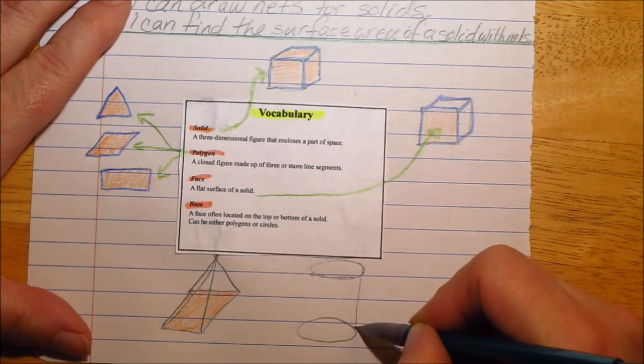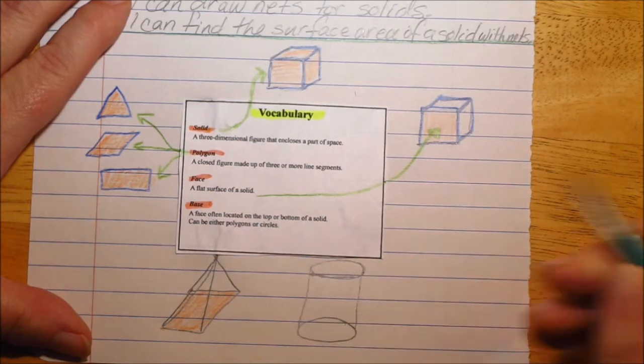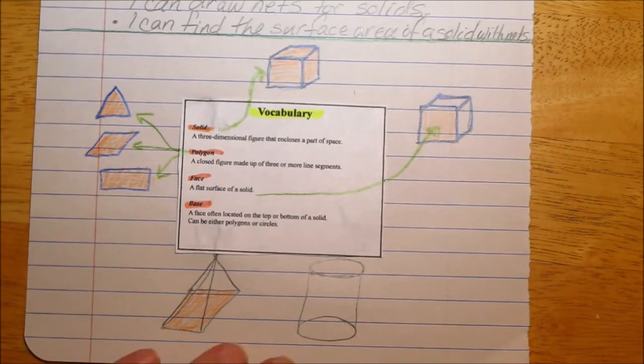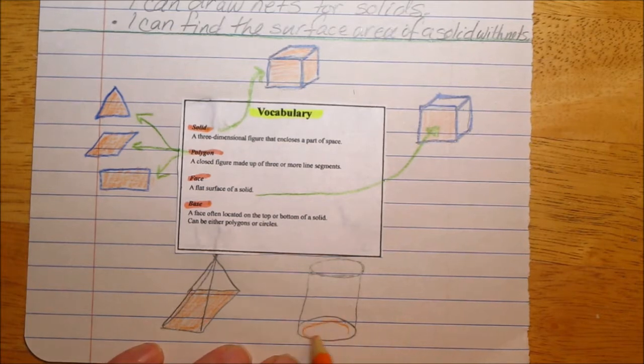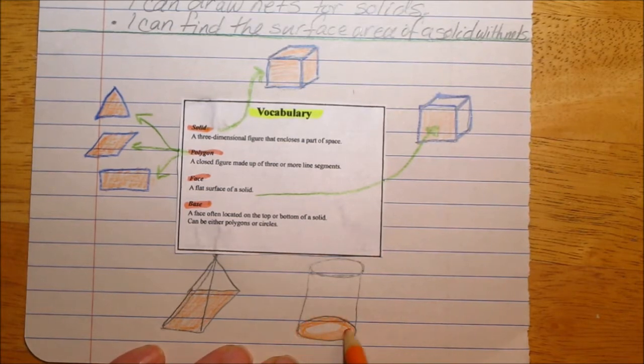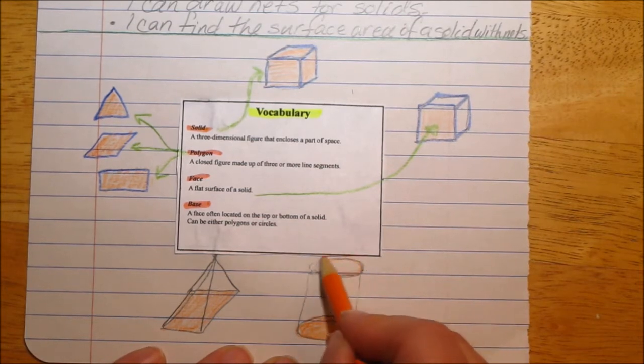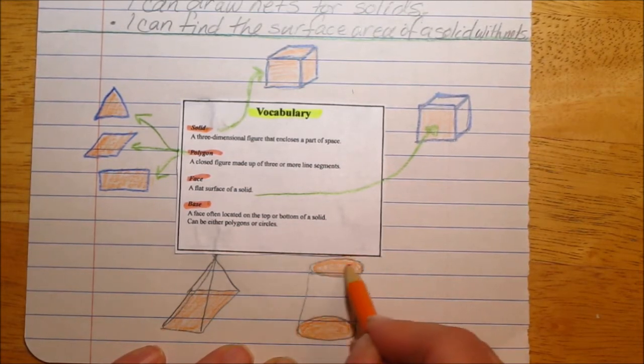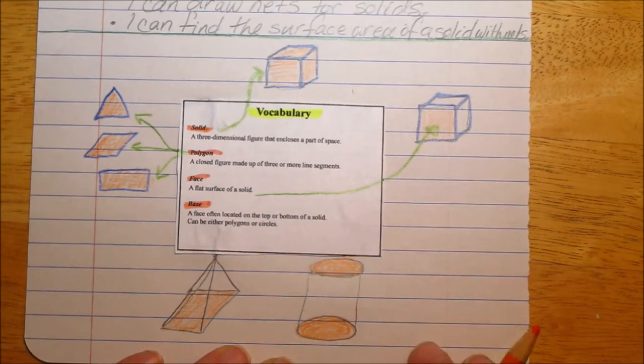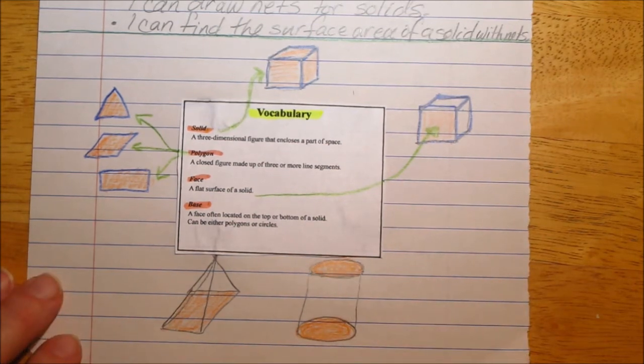So I put two circles and then draw down its sides. There's my cylinder. Now this has a base at the bottom. This face here would be considered a base. This face here would also be considered a base. Okay, so those are examples of a base on a solid.